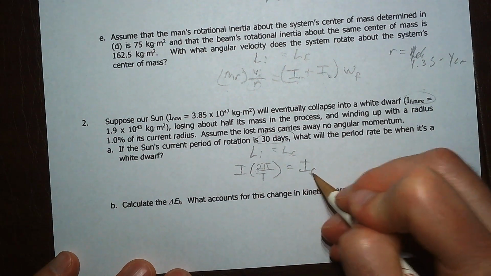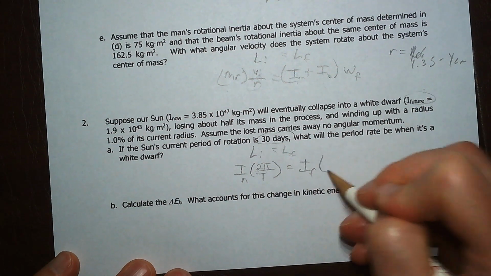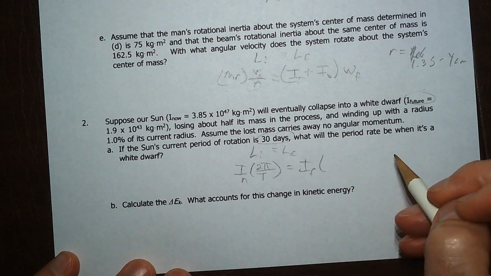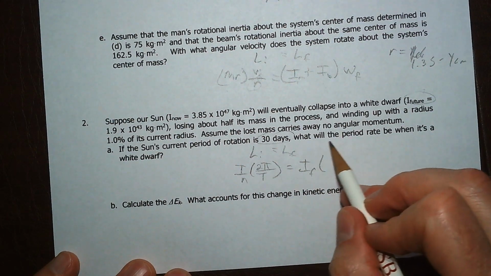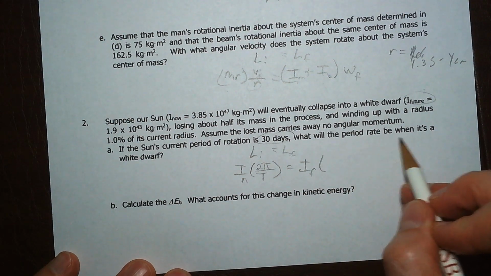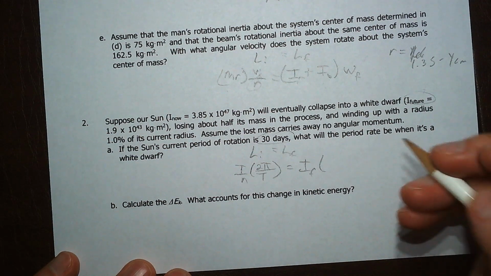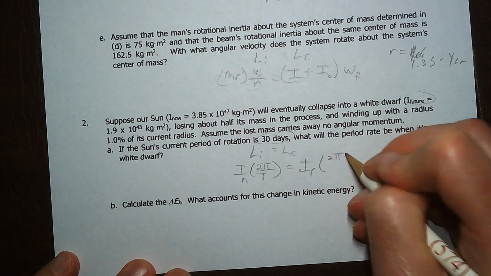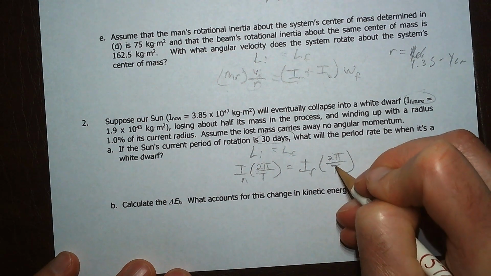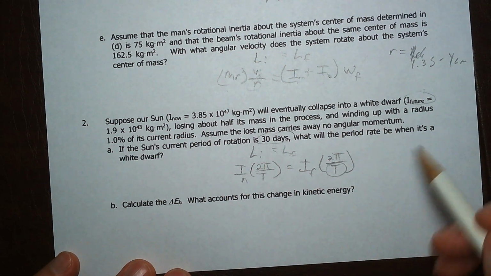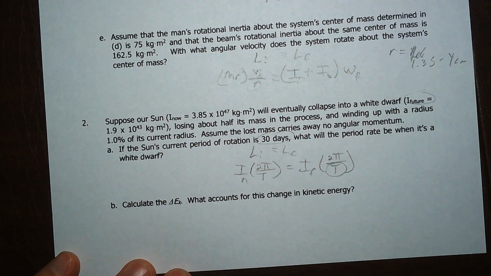So I future, I now, and what will the period be? So 2 pi over T, and this is what we're trying to find, the period in the future. So we want to know how long it takes for it to go around.